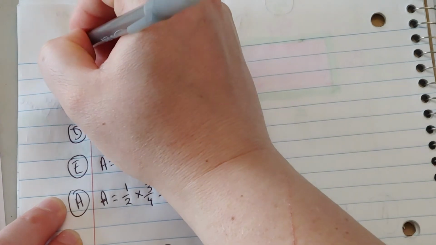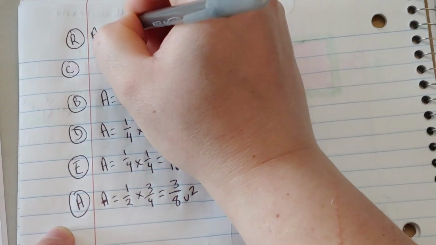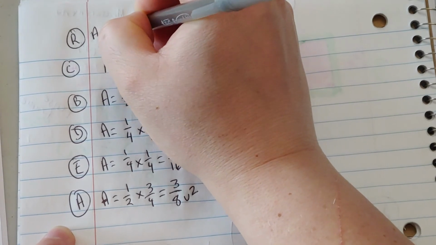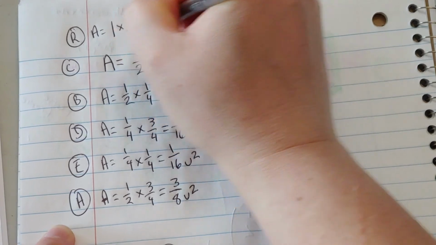And then we'll just call the random one R. This was 1 times 1/4 equals 1/4 unit squared.